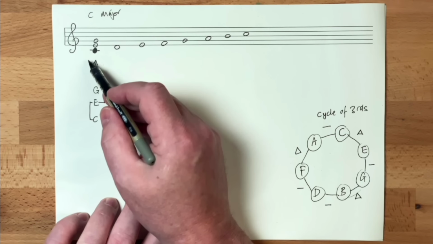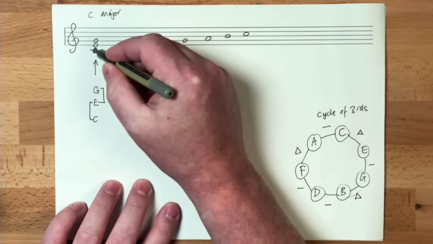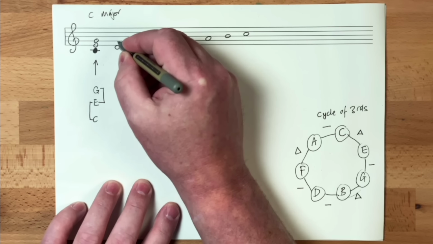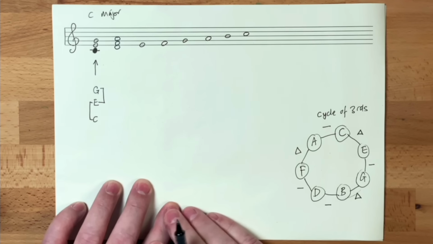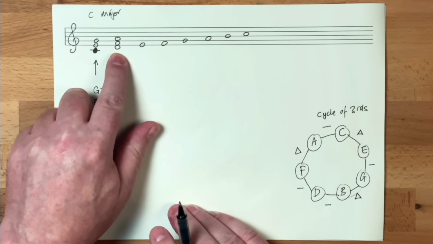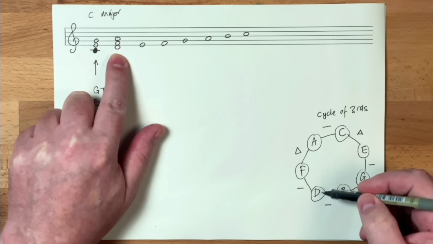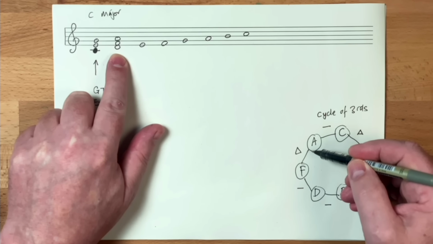So the beautiful thing I think about the standard notation is if it's in a space or on a line, then basically it just follows up. So you see that's in a space, this is going to be in a space, and this is going to be in a space. So they group lovely in there like that. Now what we end up with here is a D, an F, and an A, and we can see that here in this cycle of thirds thing, D, F, and A. So we can name the notes there.